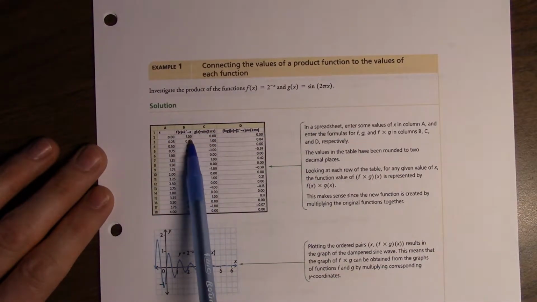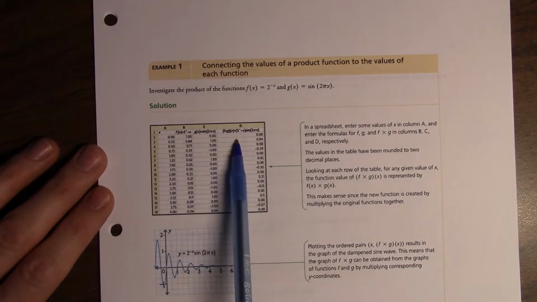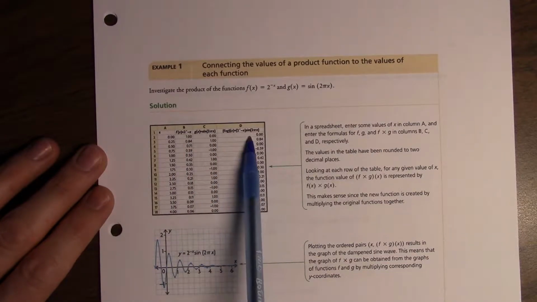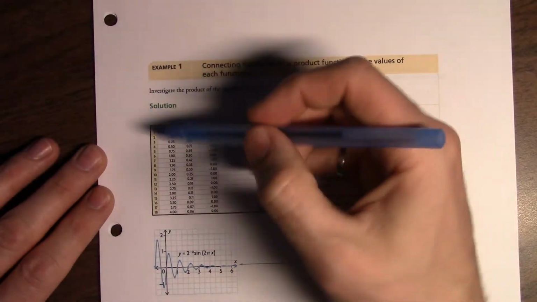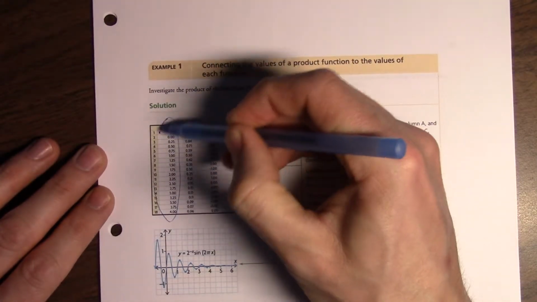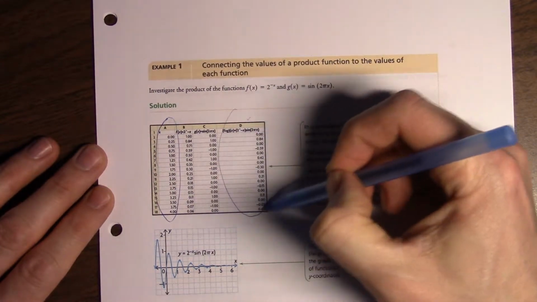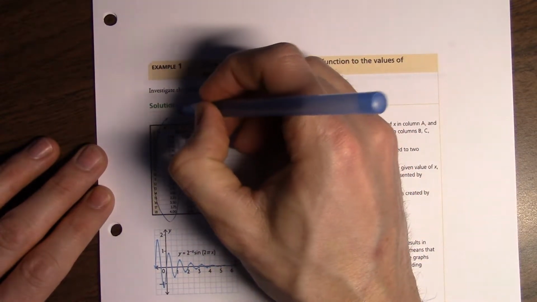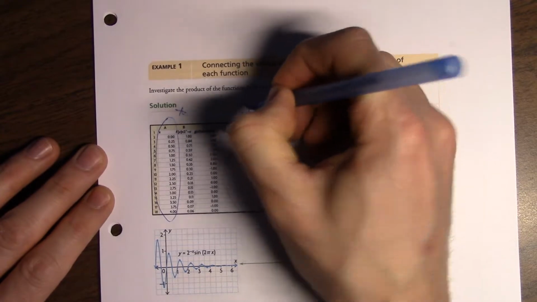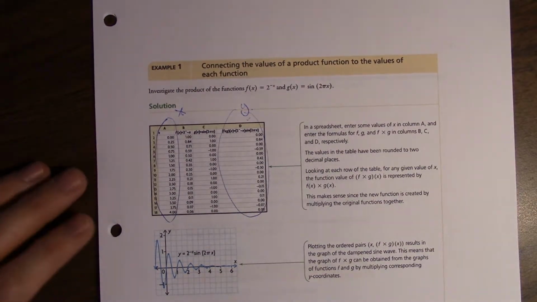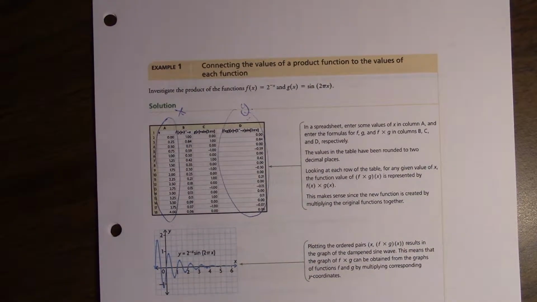And now for the y values, we just take those two y values and multiply them. So 1 times 0 is 0, 0.84 times 1 is 0.84, and then we end up developing a table of values where we have our x values and our y values. Then we can just go ahead and graph those.